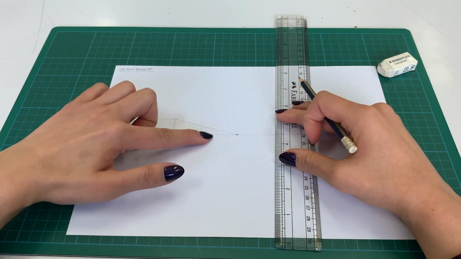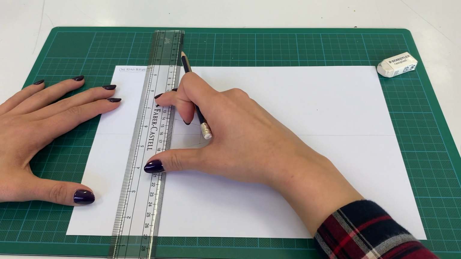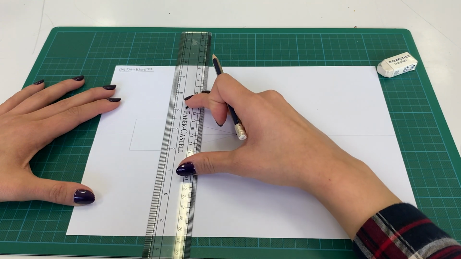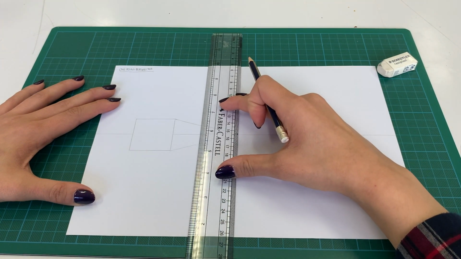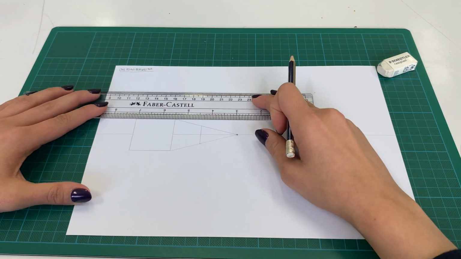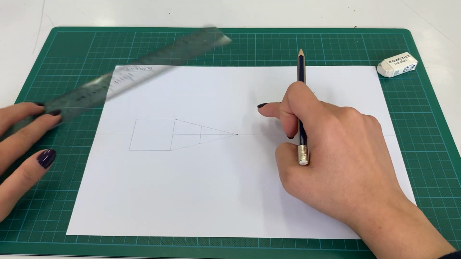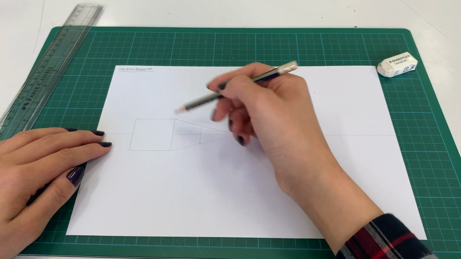And there we go. A great way to check to see whether or not your lines are parallel is to align your ruler and glide it along the page, making sure. Let's do it for the horizontal line as well. I'm pretty happy with what we've created.